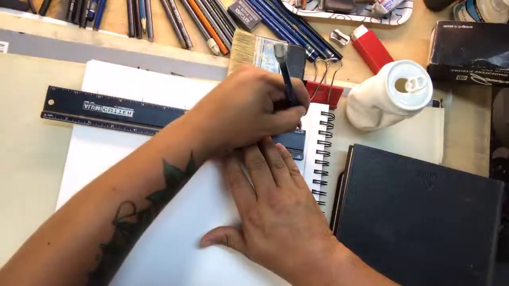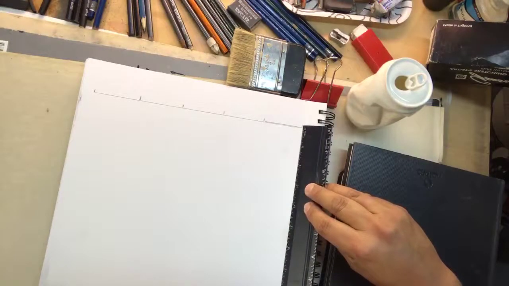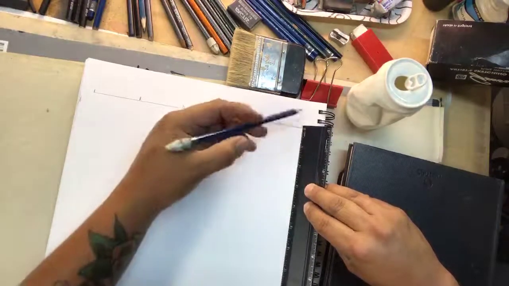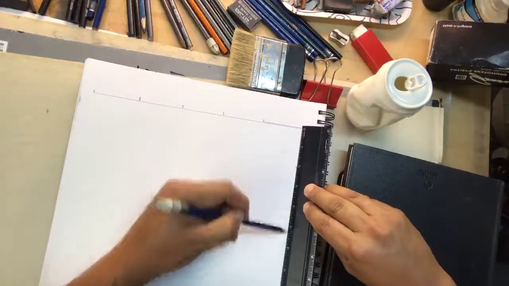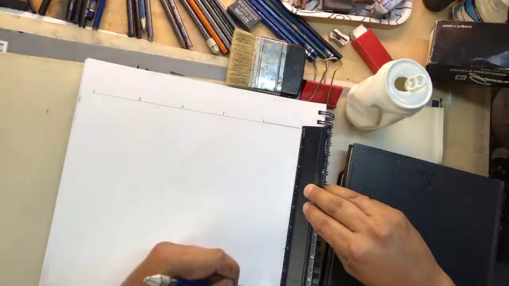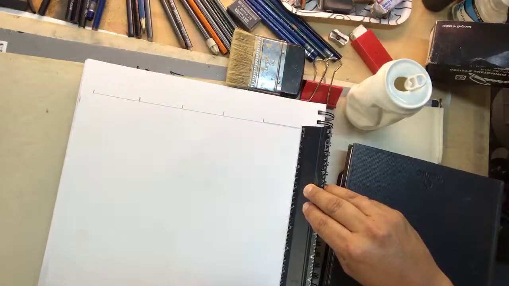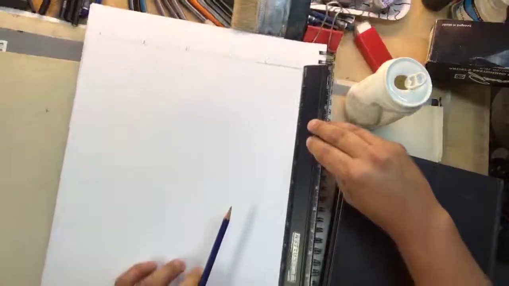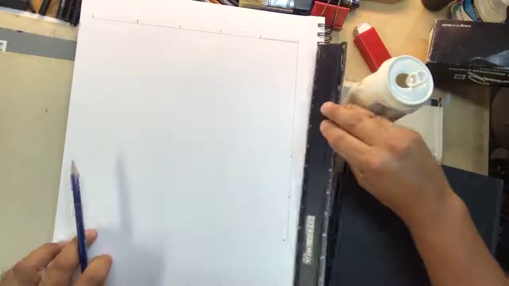Draw a line, and then you do the same thing down the side. 2, 4, 6, 8, 10. Draw a line, stop at 10. Okay.